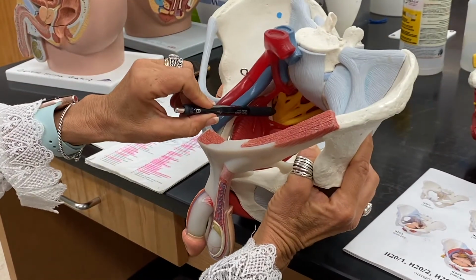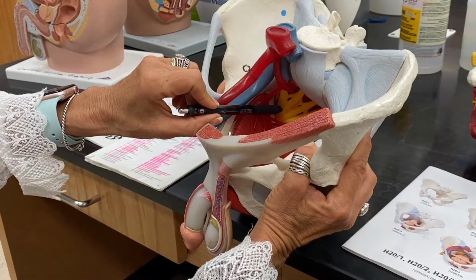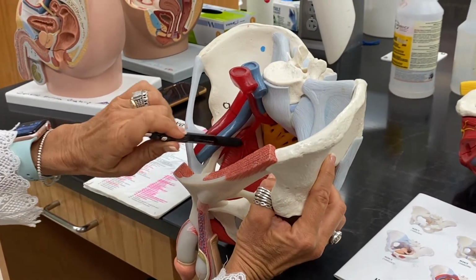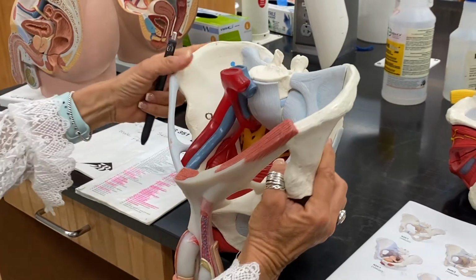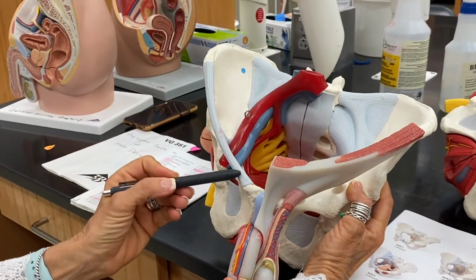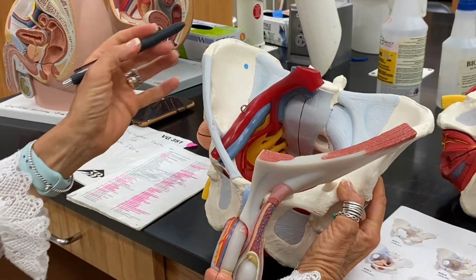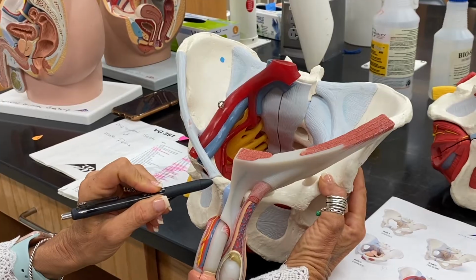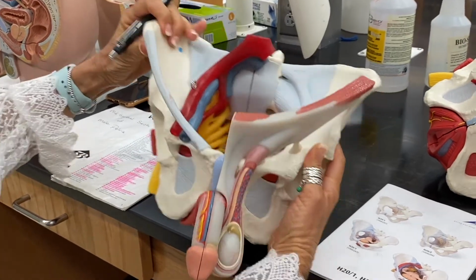Notice you see the beginnings of the sciatic nerve here. And again, these are branches of the internal iliac artery. Here's the inguinal ligament going from the anterior superior iliac spine to the pubic tubercle.